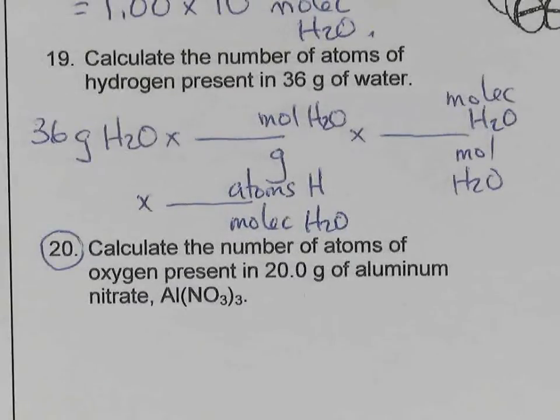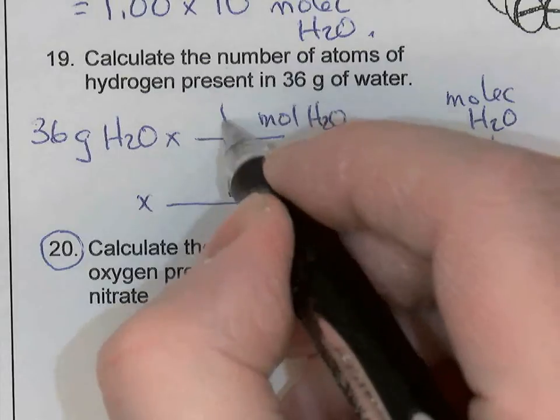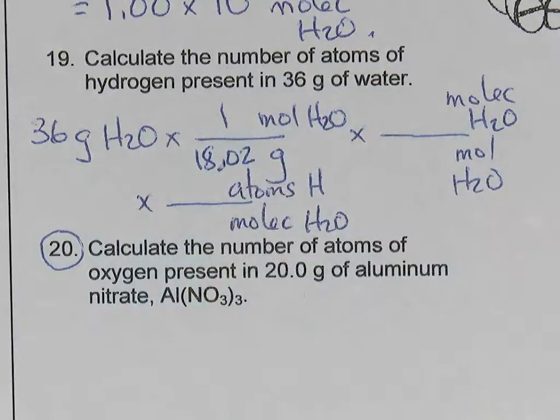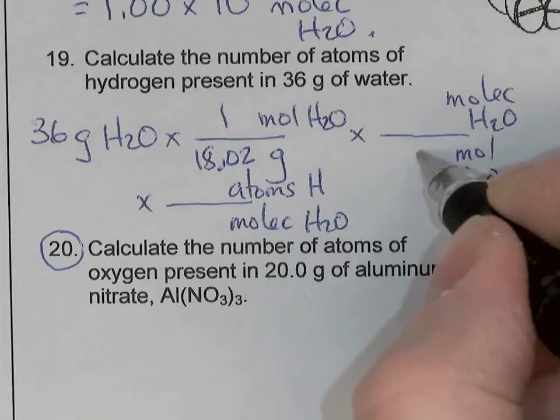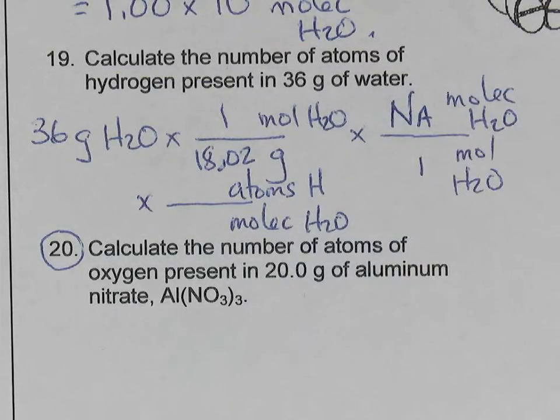Okay, so let's see what numbers to put in those multipliers. Grams and moles of water is a molar mass. 1 mole of water is 18.02 grams from a periodic table. Molecules and moles, well, that's Avogadro's number. 1 mole has Avogadro's number of molecules. And then atoms of hydrogen and molecules of water, well, that's going to be the formula for water.